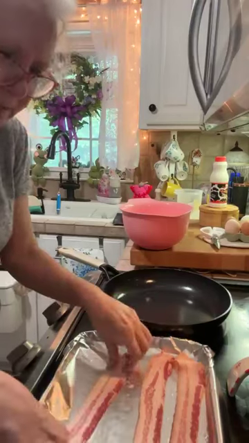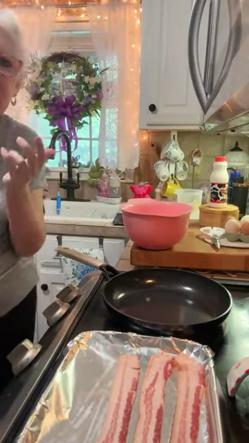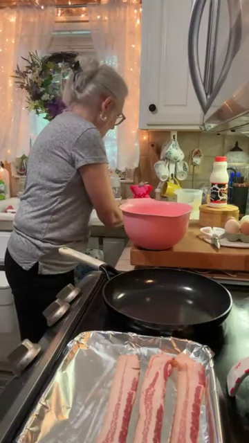So right now I'm just putting some bacon on this sheet pan. I'm gonna bake the bacon tonight.